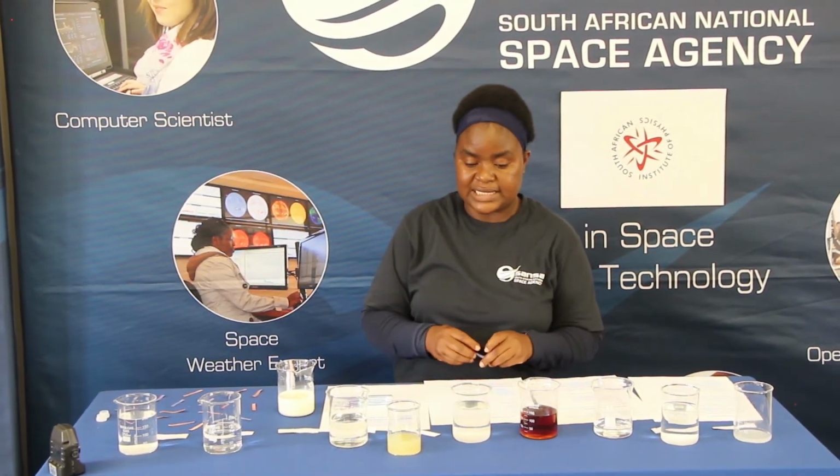That was the baking soda, which means our baking soda is a base. And then our water is neutral. It didn't change the color of either the red litmus paper or the blue litmus paper.